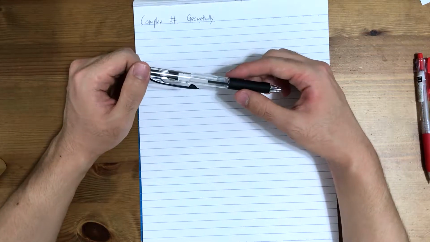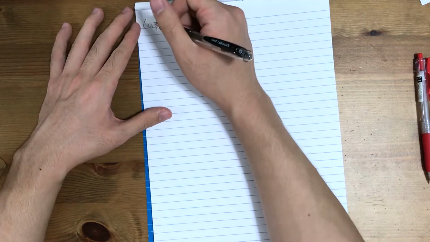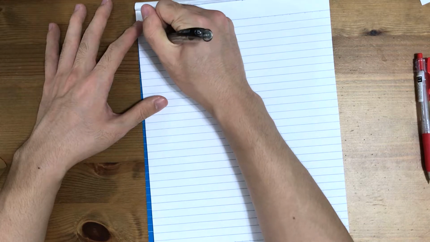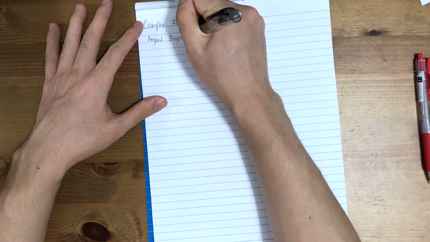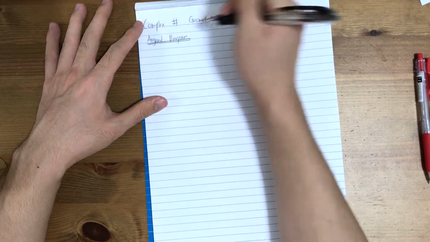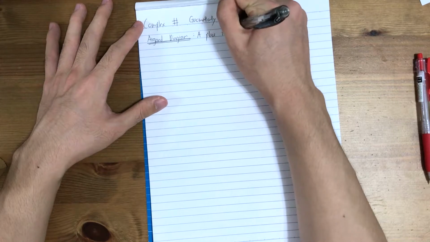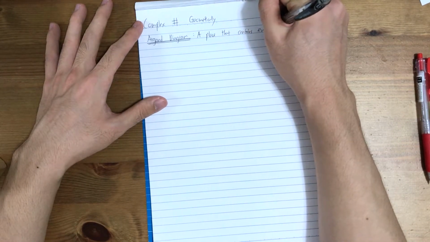We have a similar thing for complex numbers as well. Instead of calling it a complex plane, we call it the Argand diagram. It's basically a plane that contains every complex number.